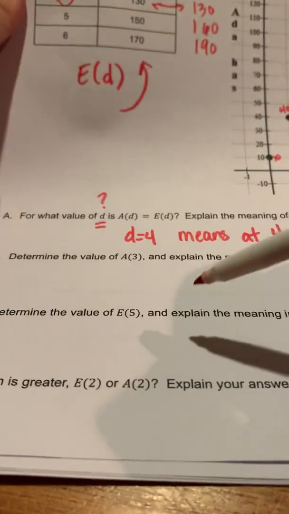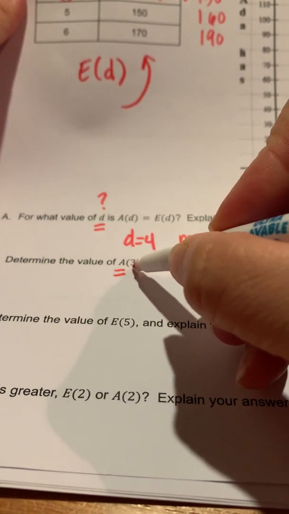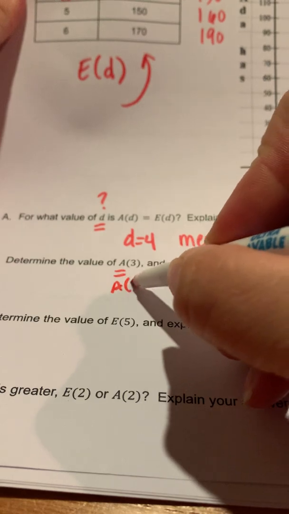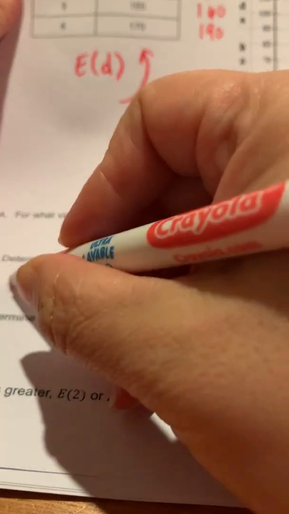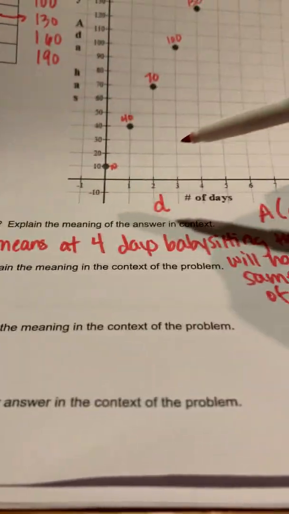Now the next one says determine the value of A of 3. Specifically, we only want to focus on the A, so Ada's. We don't want to know when it's 3 days, or like an XY pair, the input is 3.